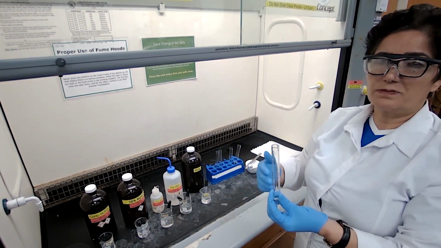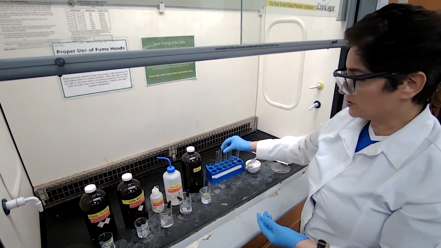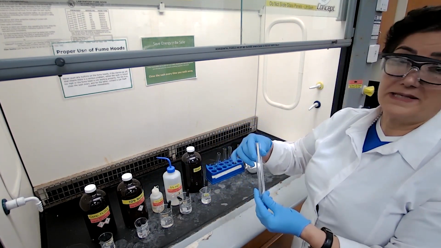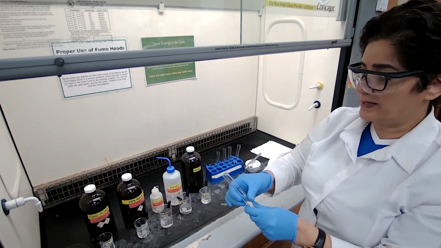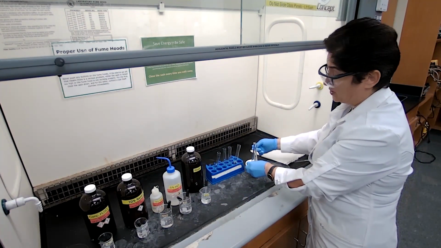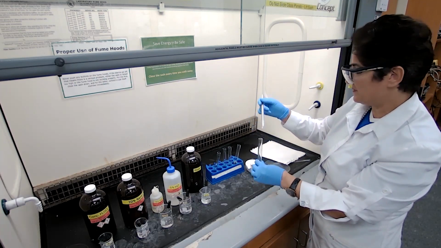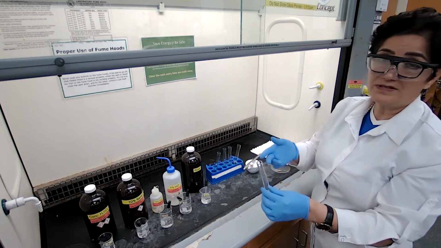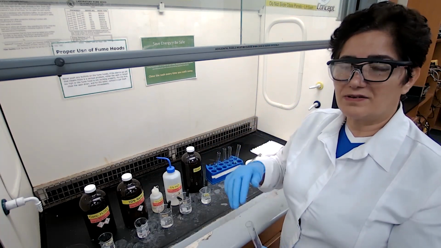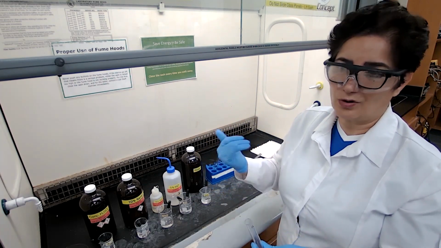In order to distinguish between the two, is it phenol or is it carboxylic acid, we need to test the solubility in sodium bicarbonate. If it dissolves, that means it's carboxylic acid. Sodium bicarbonate is a weak base, compared to sodium hydroxide, which is a strong base. Because it's a weak base, if it dissolves, that means the unknown is the stronger acid of the two. If it doesn't dissolve, it means the weaker acid of the two. Which two are we talking about again? Carboxylic acid or phenol.